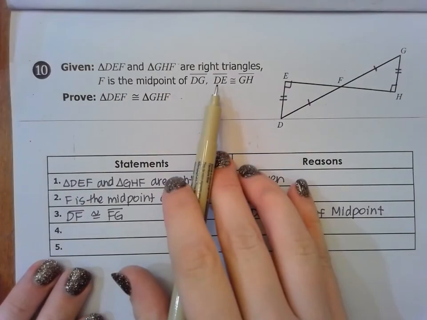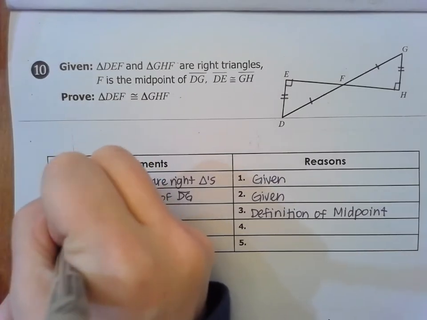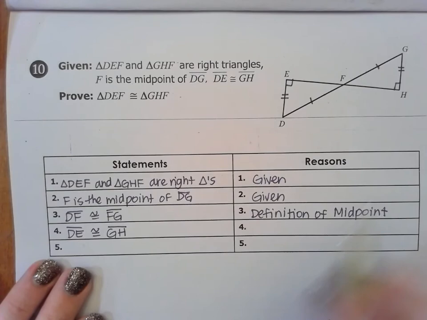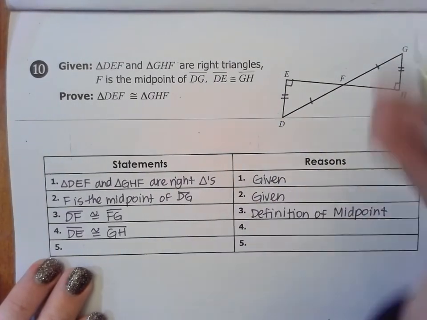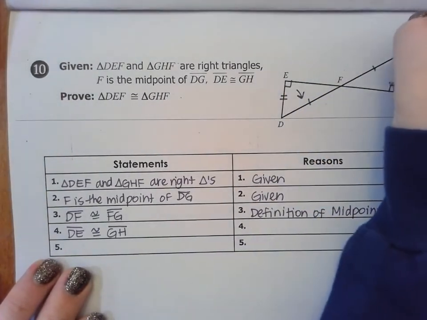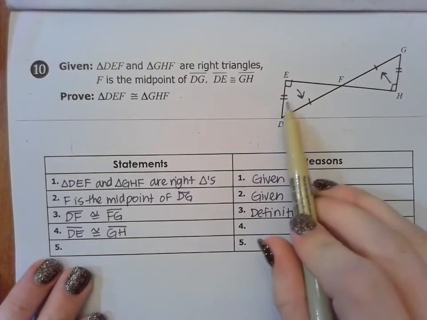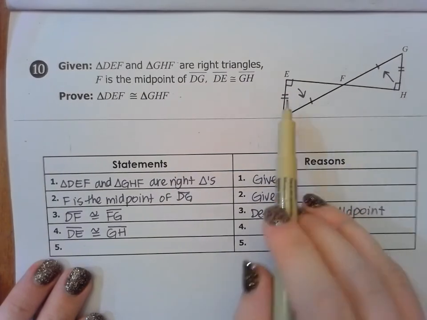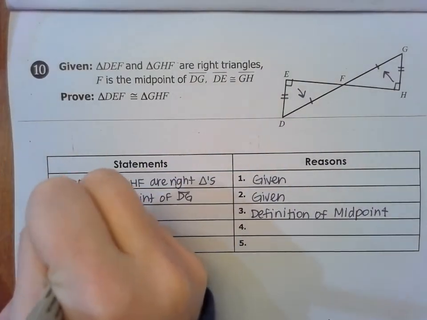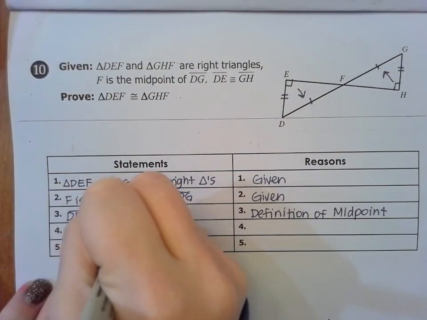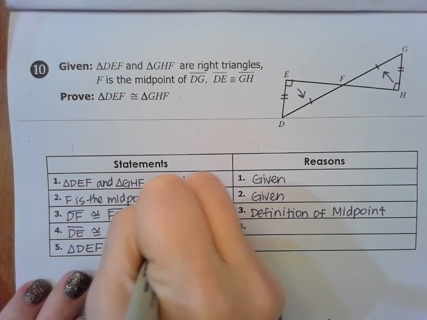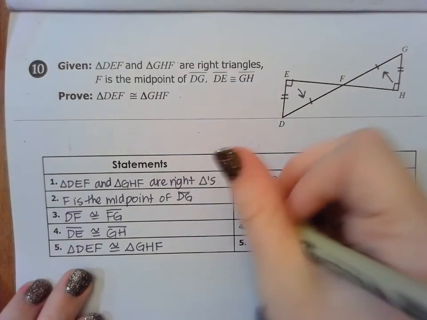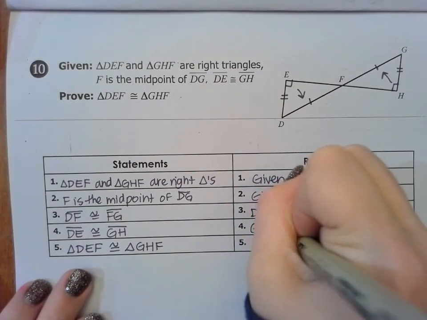Well, we have our last given we haven't used, so let's go ahead and put that: DE is congruent to GH. Well, guess what? We now have the hypotenuse and the other leg congruent. So therefore, these two triangles are congruent. Triangle DEF is congruent to triangle GHF by the hypotenuse leg postulate. Oops, and I forgot to put my reason was given on the one before.